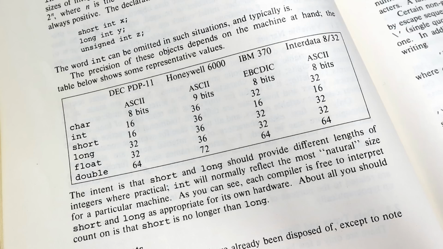For example, in this 10th printing of the 1978 edition of The C Programming Language, it says that the Honeywell 6000, a computer I've never seen in real life, used a 9-bit byte, and every other data type, with one exception, was 36 bits. Very early IBM System 360 computers used a 6-bit byte.